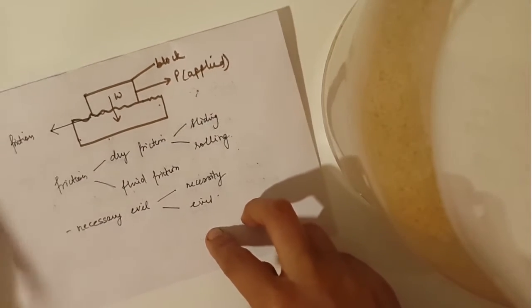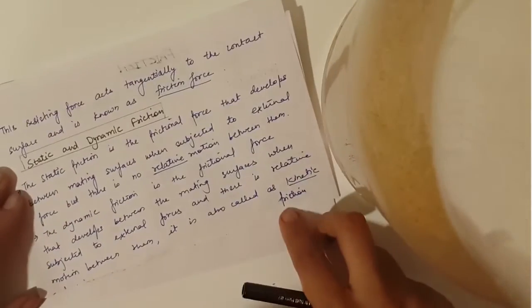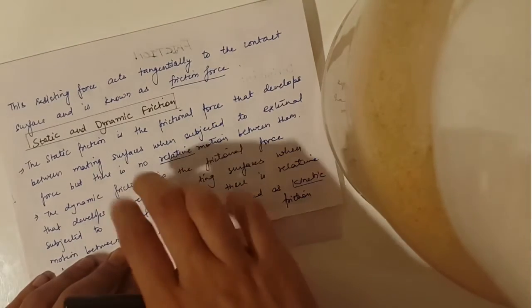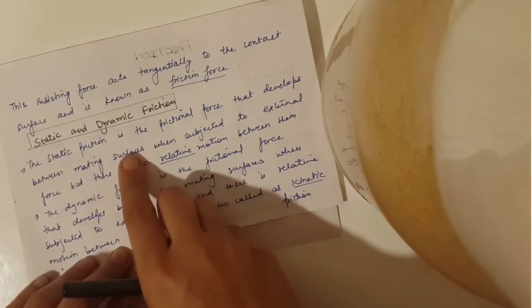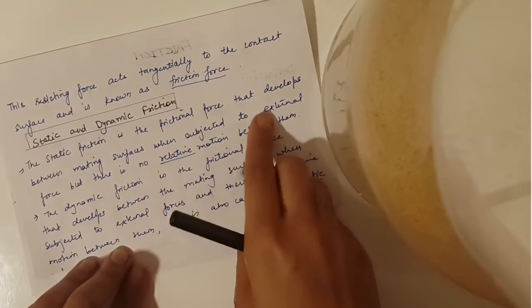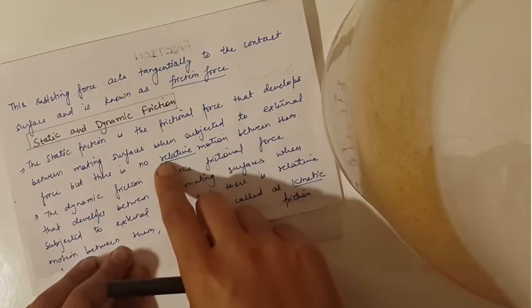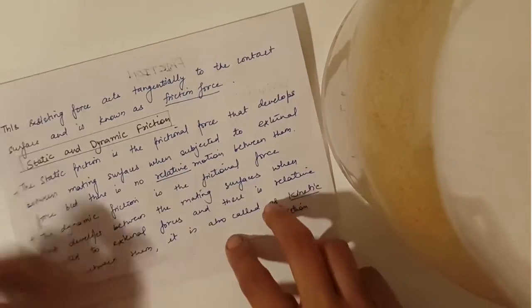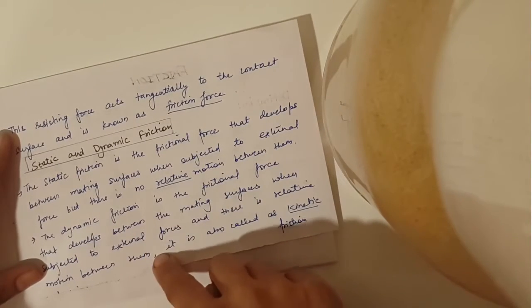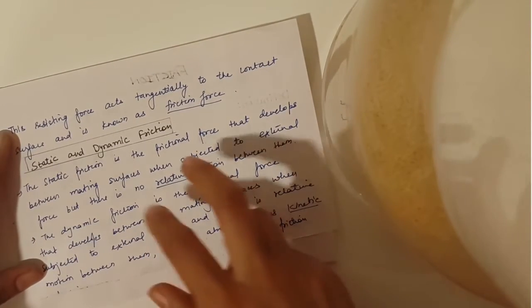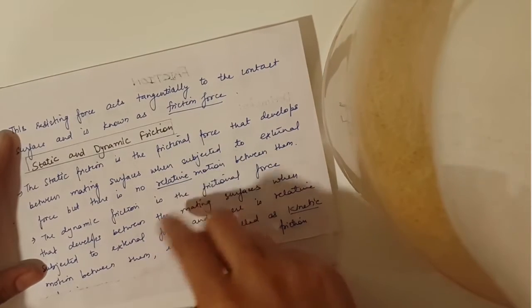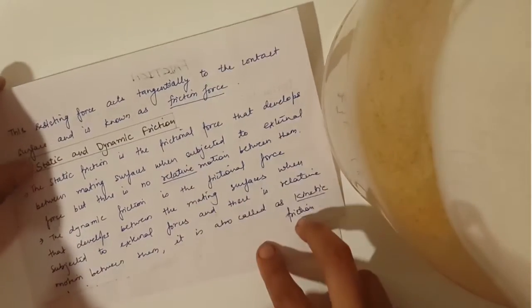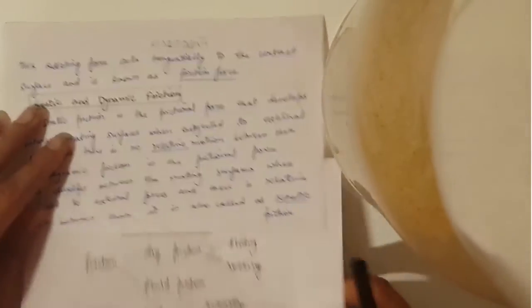Now we take another concept in friction, that is static and dynamic friction. Static friction definition, let us see. Static friction is a frictional force that develops between the mating surfaces when subjected to an external force, but there is no relative motion between them. In case of dynamic friction, which is also known as kinetic friction, the difference between these two is that here there is no relative motion. In this case, there is relative motion. Let us see the diagram again for better understanding.